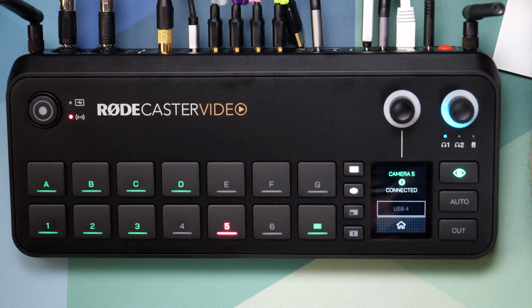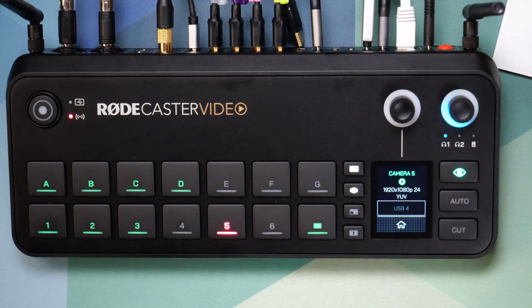And the Cam Link switches to 24. Interesting. I don't think I filmed that in 24 frames per second. I'll have to look into that.